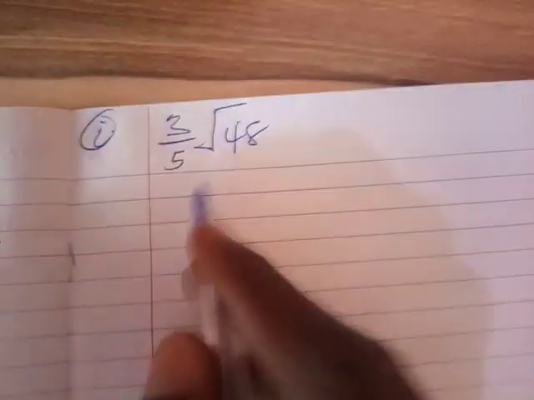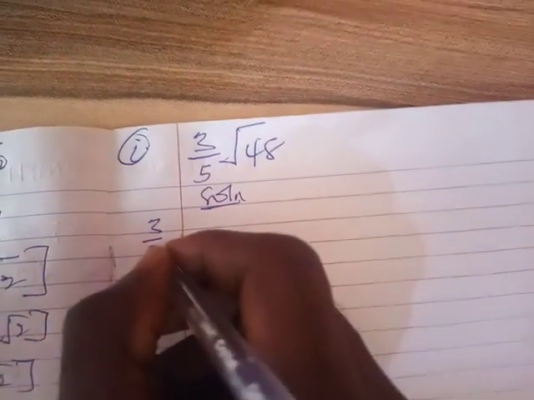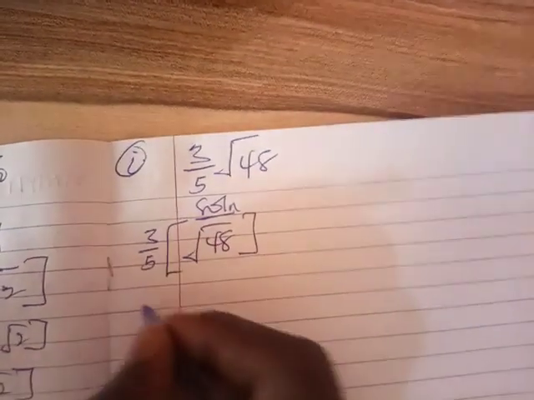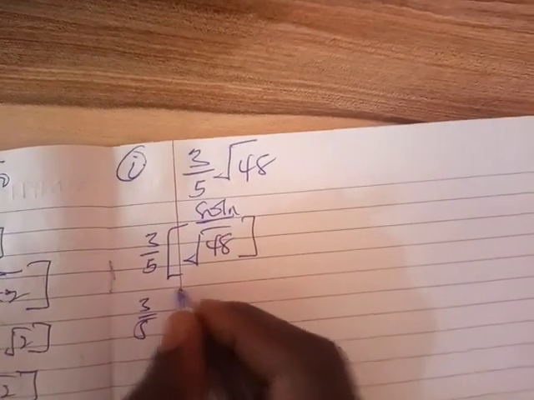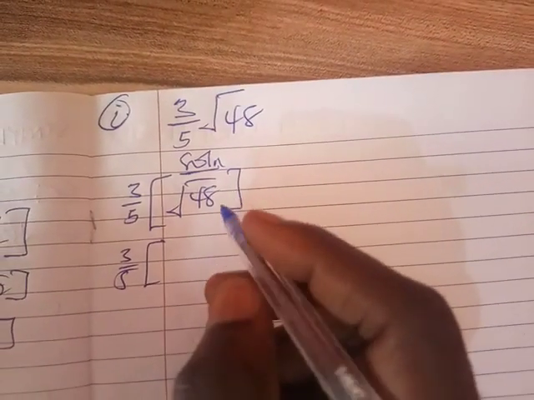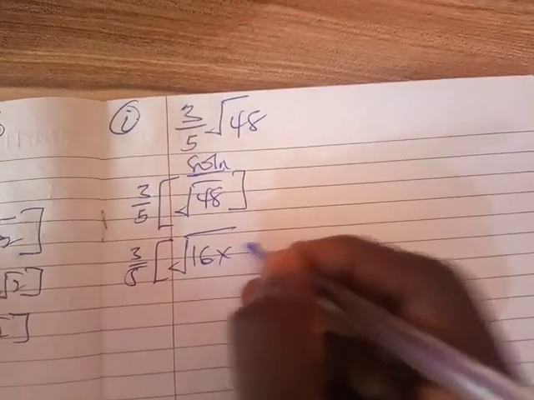Now the next thing is 3 on 5 root of 48. So we let 3 on 5 stay outside. We have root of 48 here. Now root of 48 can be 16 times 3.